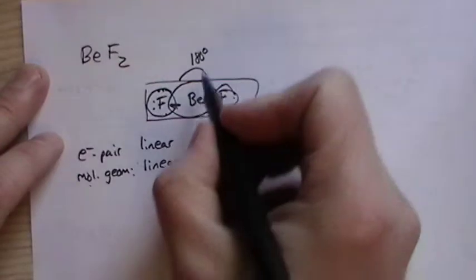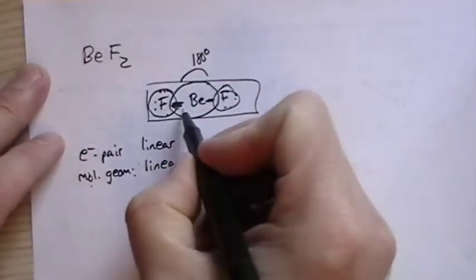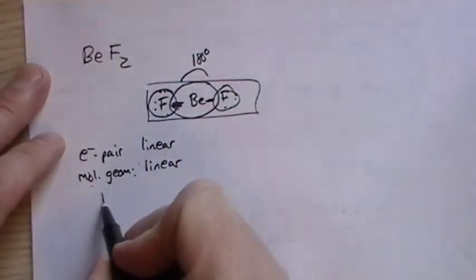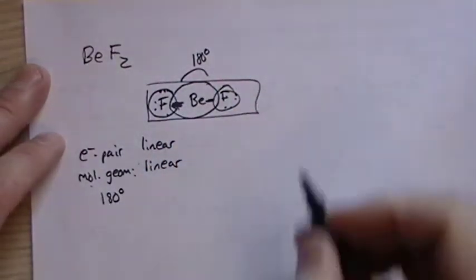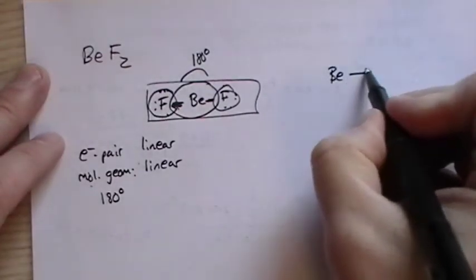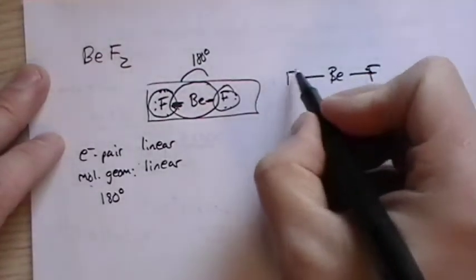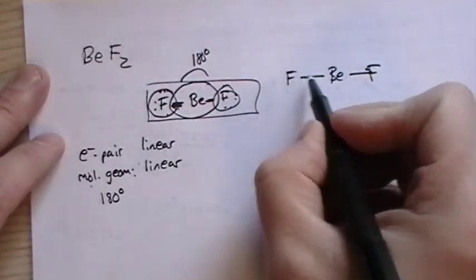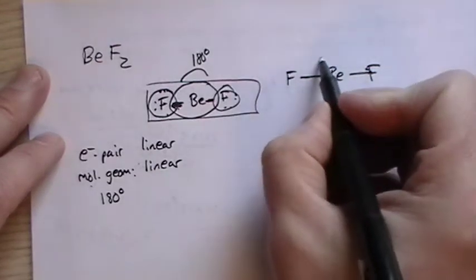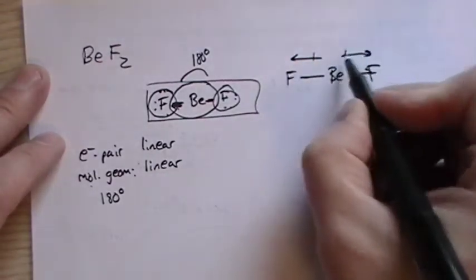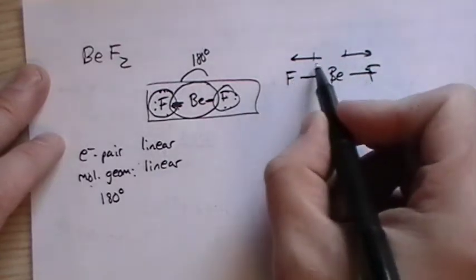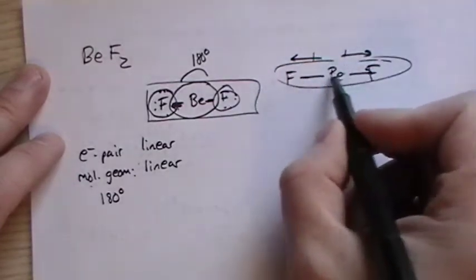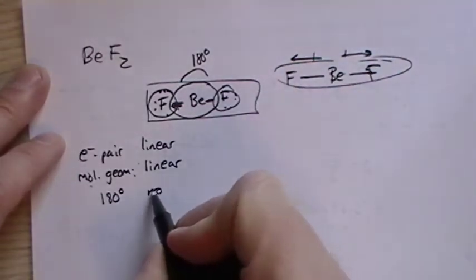They want to know the bond angle. I gave you that. When you have two pairs of electrons or two groups of electrons on the central atom and no others, then they're going to be 180 degrees from each other. What about the polarity? Well, you have beryllium, you have fluorine, and the fluorines are very electronegative, so they pull the electron density towards them. But since they're straight across from each other, this fluorine pulling on the electron density cancels this one, so the electron density stays put, so this thing would be nonpolar.